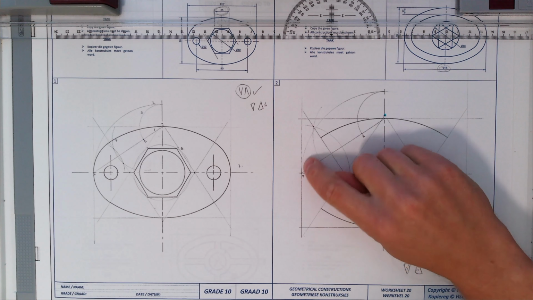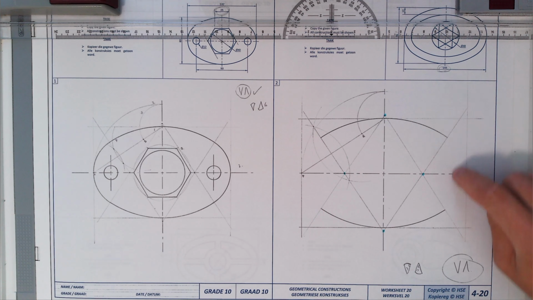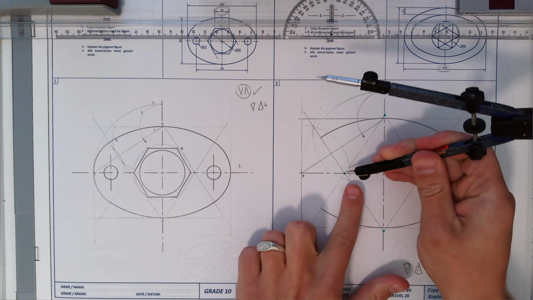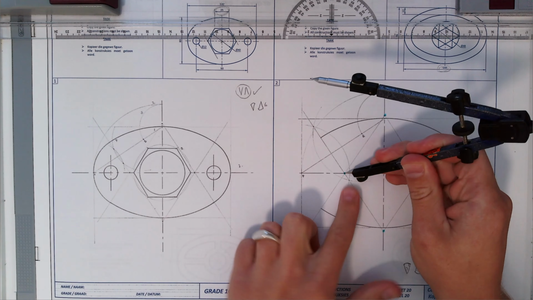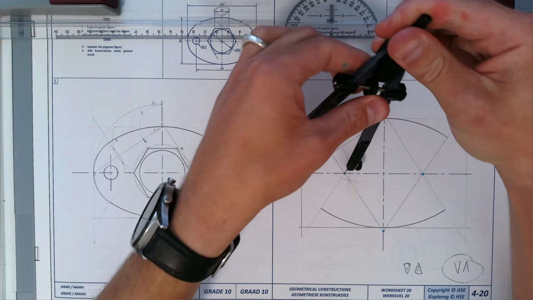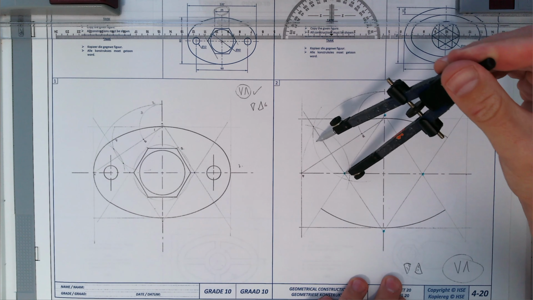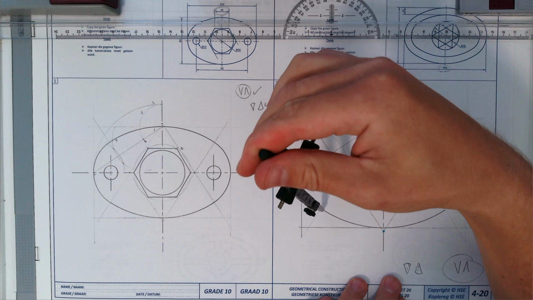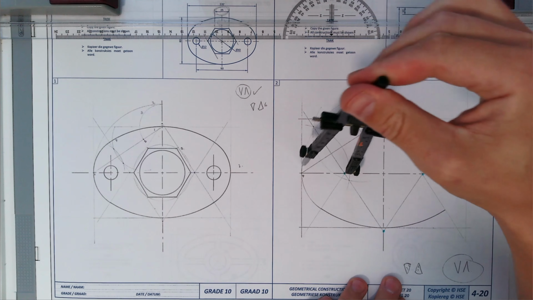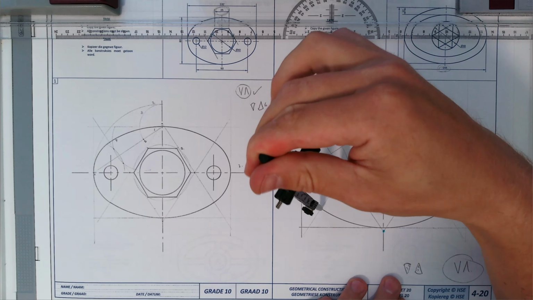Now we want to close it at the edges. So it's simple. You're going to put your sharp point on that point now. You're going to take your lead to the border. And before you draw, you're going to check if it does get to those 2 points. Mine does perfectly. And then once you are happy, you can put it in.